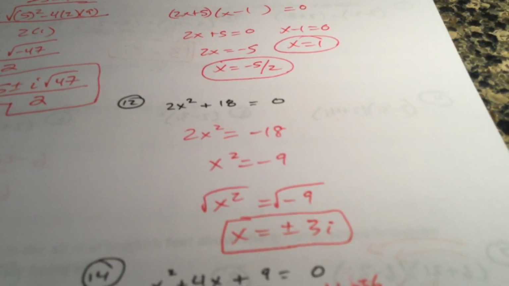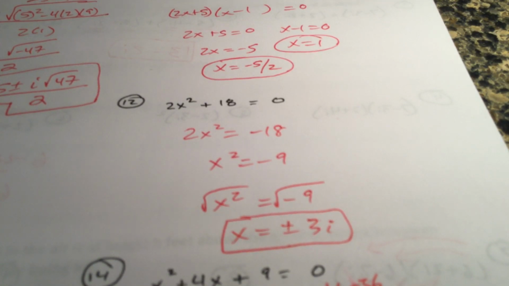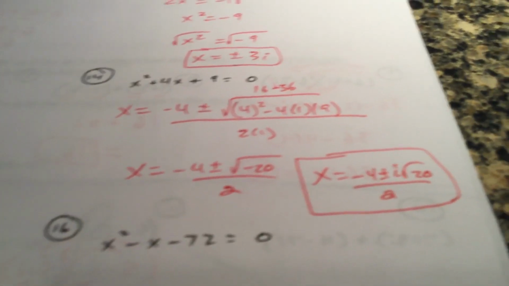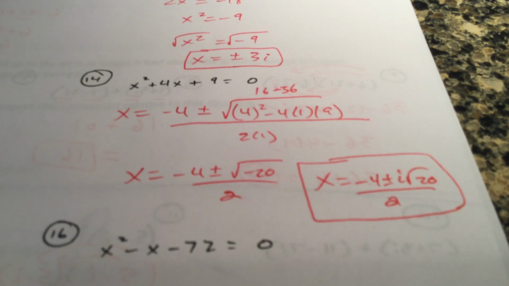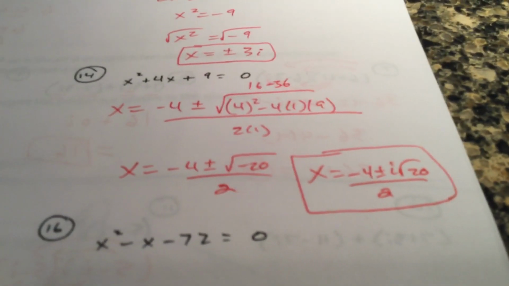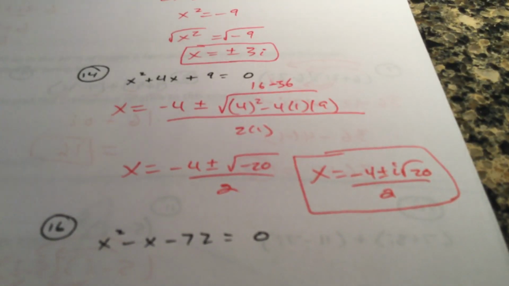Anytime you have x squared and a constant, just move the constant over. Divide by what's attached to x squared. Take the square root. Square root of a negative 9 is plus or minus 3i. Here's 14. It looks like it wants to factor. What multiplies to 9 adds to 4? Doesn't exist. Quadratic formula gives me the square root of negative 20, so that's i root 20 right there. Again, if you call that 2i root 5 and ultimately negative 2 plus i root 5, you are correct.